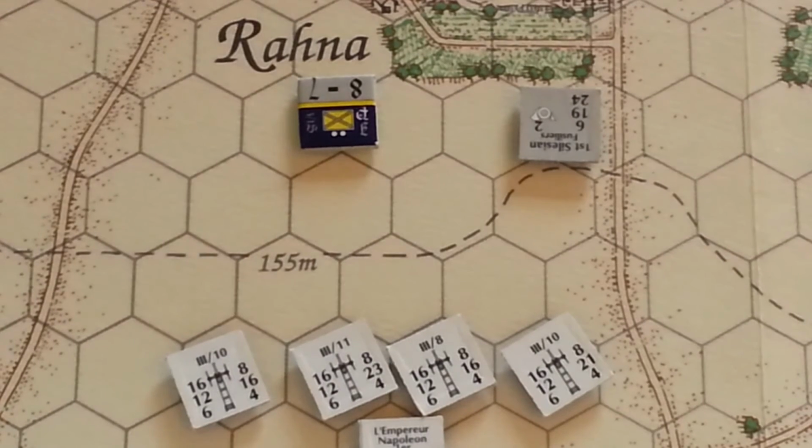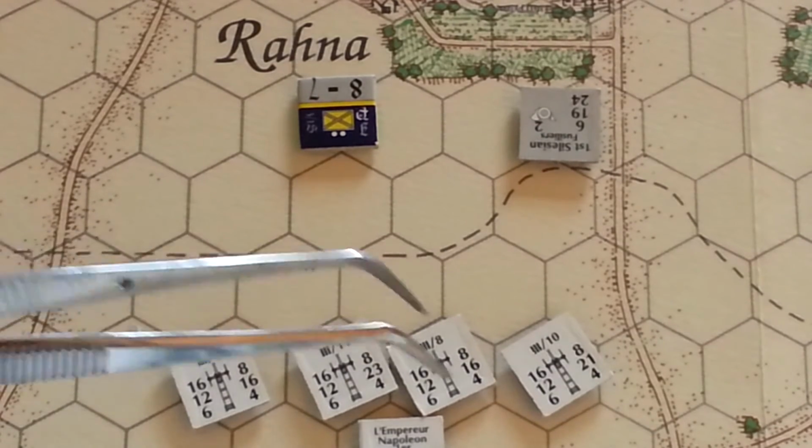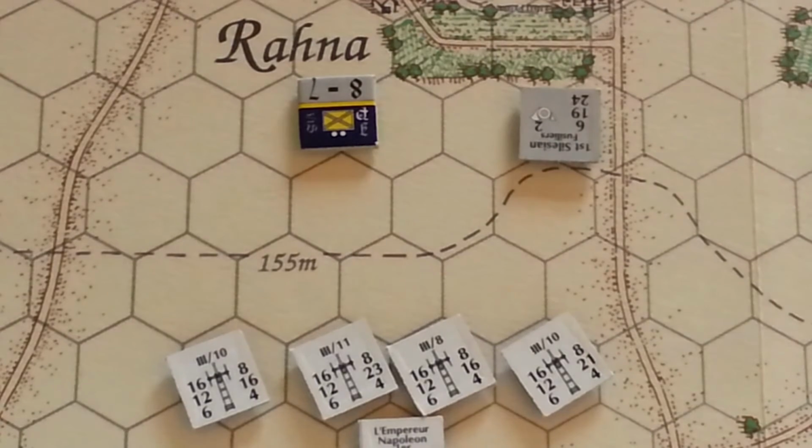I'm not sure if there's any other topic that would cause as many fistfights as determining line of sight on a game table, but that's as far as I'm going to take it. Good luck figuring out your own lines of sight.